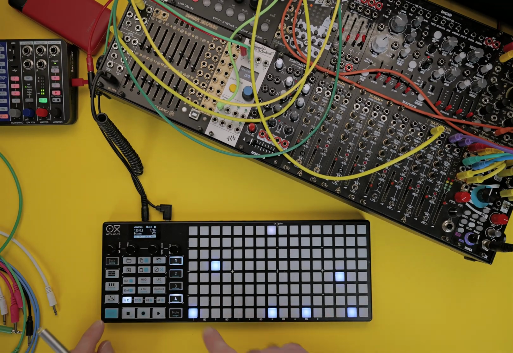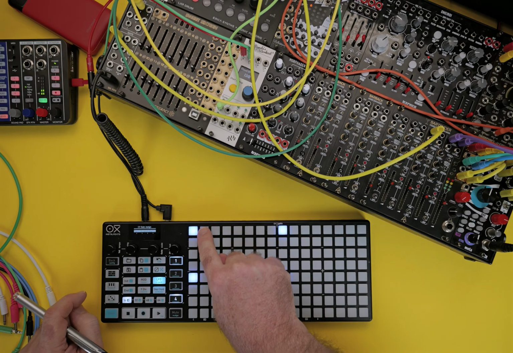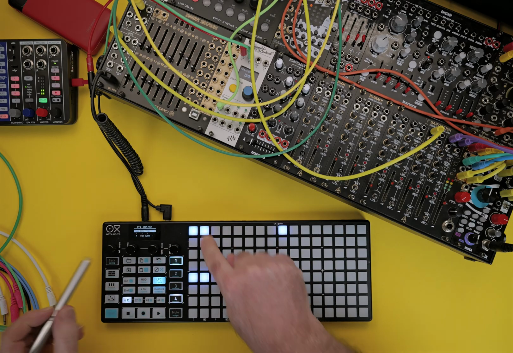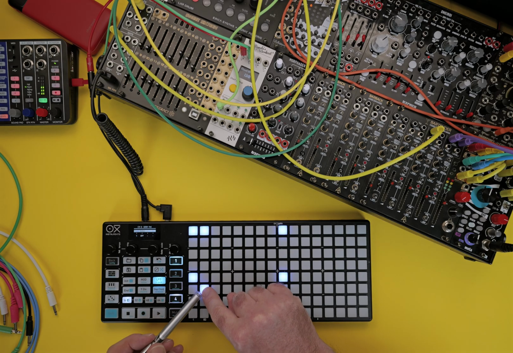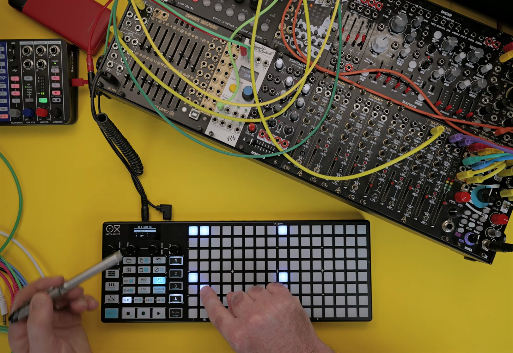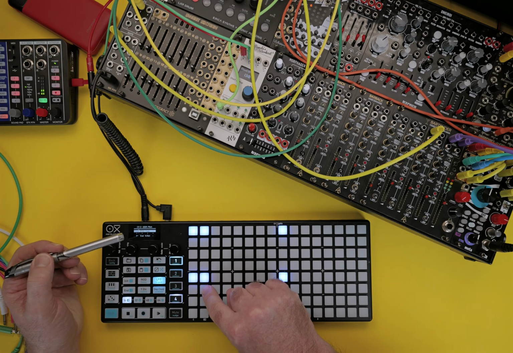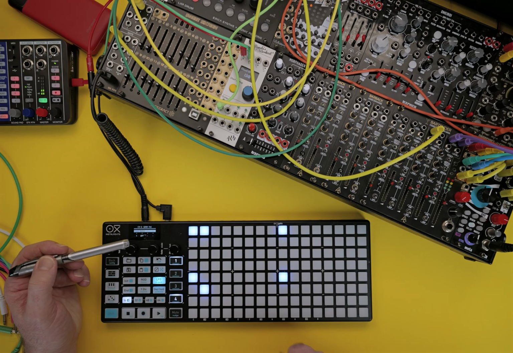How do we map that to a CV output? We just go over here into the CV gate page. CV output 2, we're choosing sequencer 1, so we press that, but we come down here to the second row of the type to choose a different type of output, and we choose velocity. So instead of sending pitch information, we are sending velocity information.